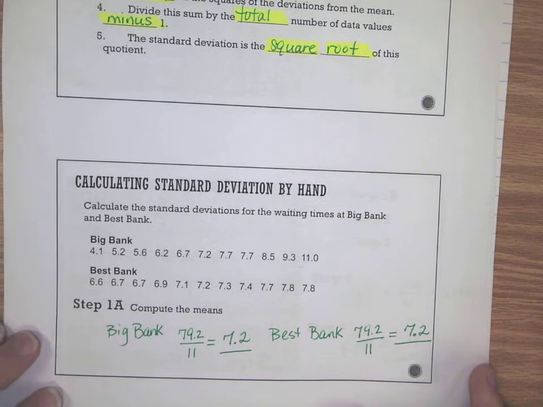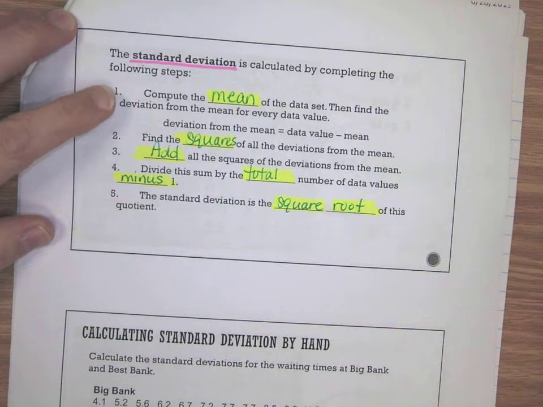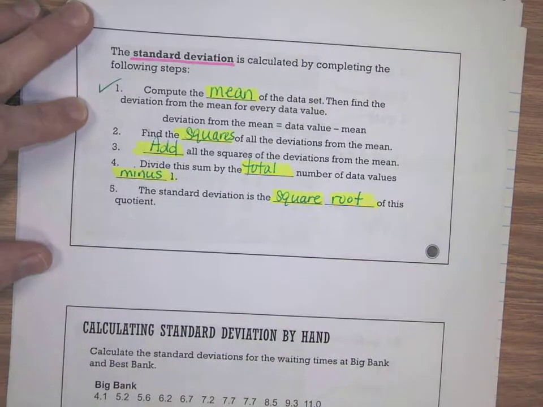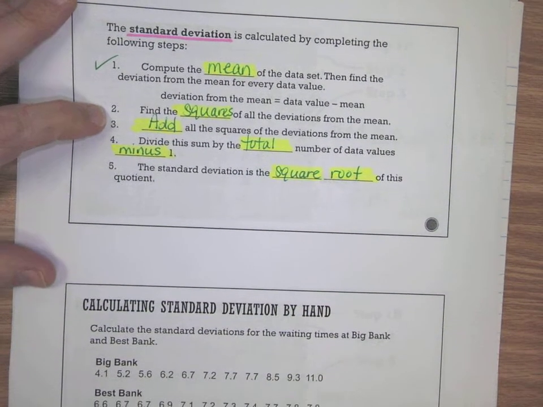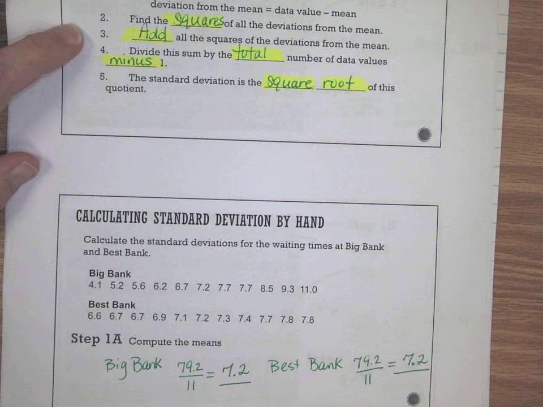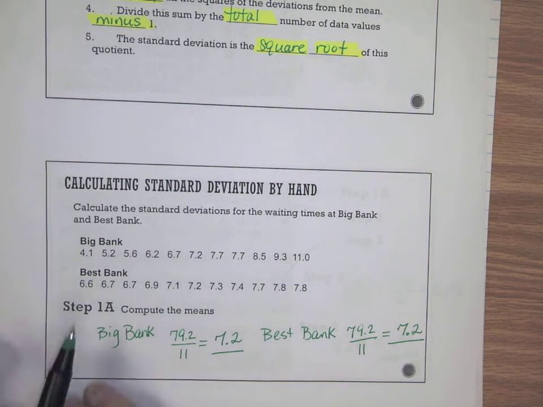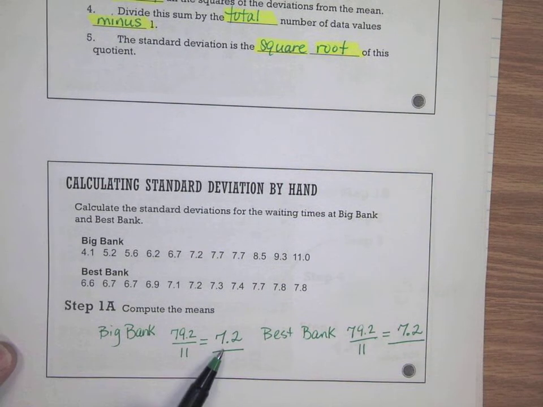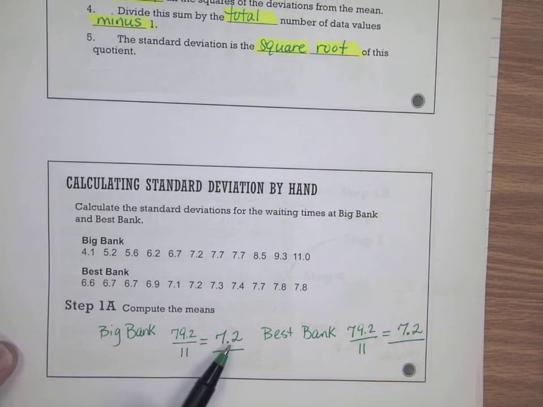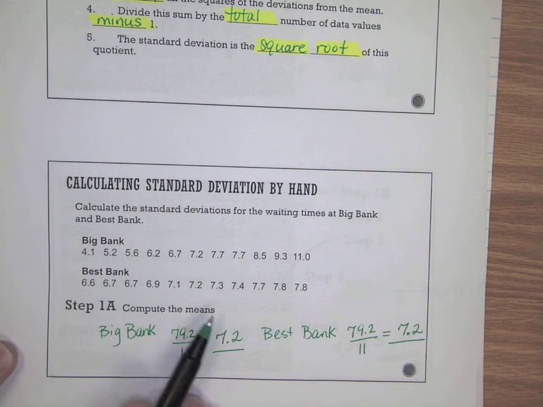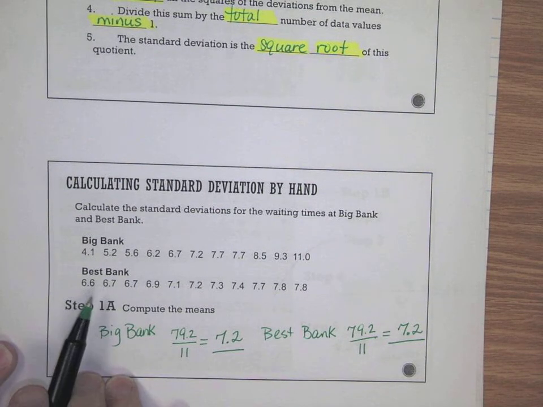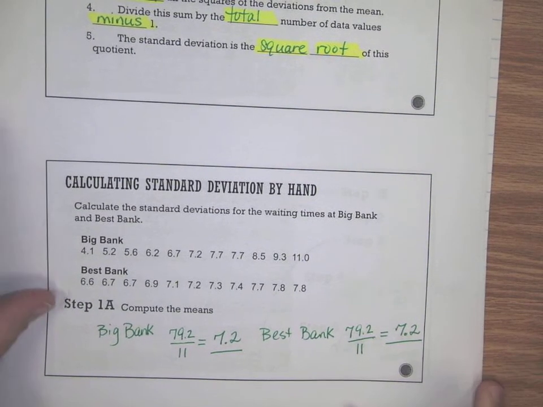So that is step 1A. You can see here in our checklist, there's our first step. We found our mean. Okay, the next thing we need to do is find the squares of all the deviations from the mean. Now, deviation is just how it changes, or how it compares back to the mean. So is it above it, is it below it, and how far away is it? Okay, and so what we're going to do is see how these numbers deviate. We're going to ask ourselves, how does 4.1 deviate from 7.2? And how does 5.2 deviate from 7.2? And how does 5.6 deviate from 7.2? And so on. And then we're going to do the same thing with the best bank.